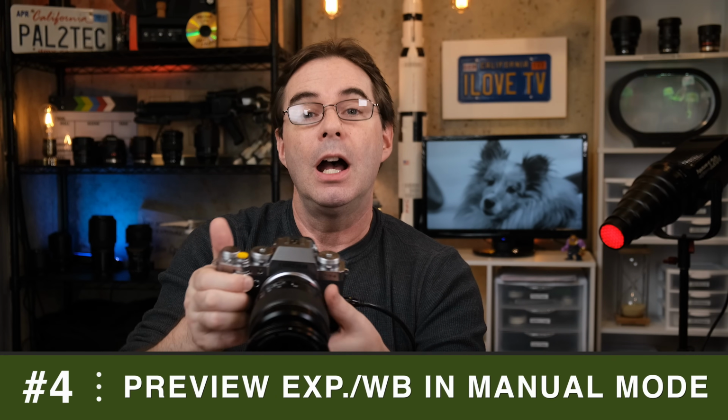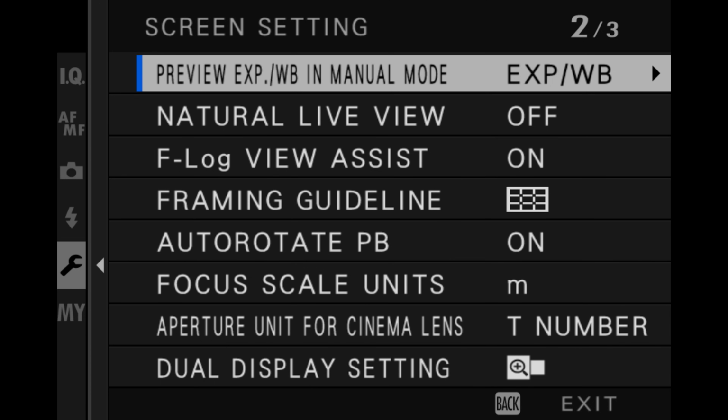Next, although I always shoot in RAW and JPEG, I always set my camera so that preview exposure and white balance in manual mode is always on for both of them. This is actually a much bigger topic and needs its own dedicated video, but for now I recommend that you keep this setting to both exposure and white balance just like I showed you.